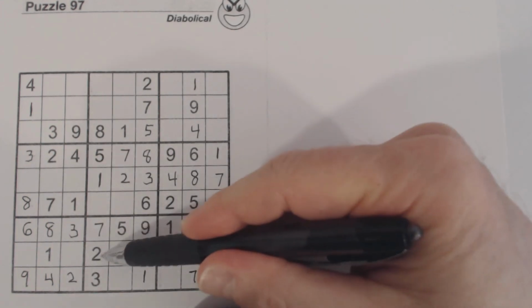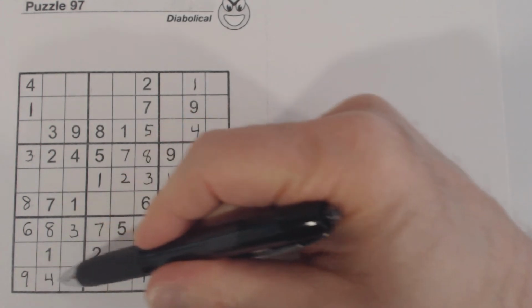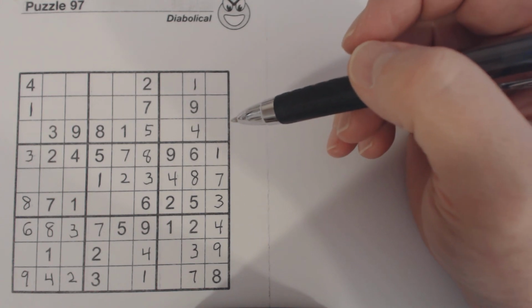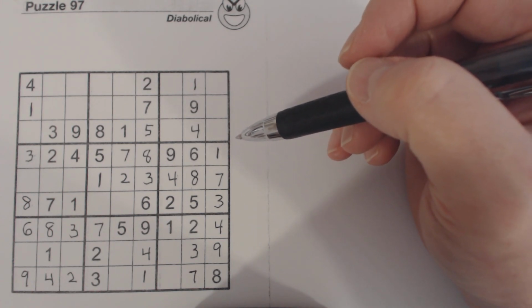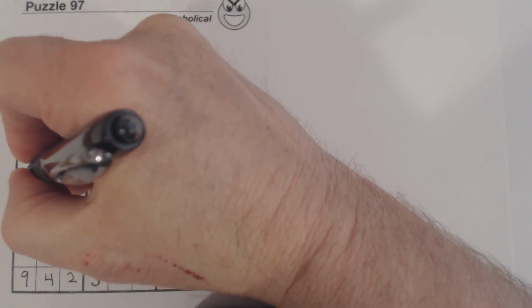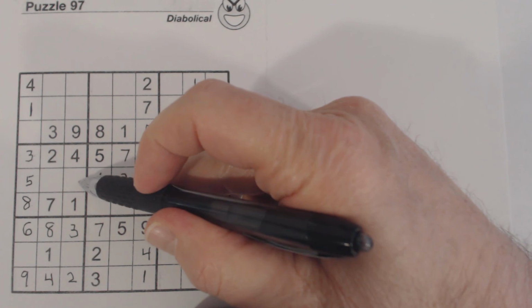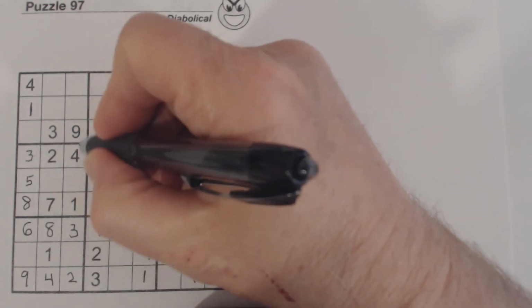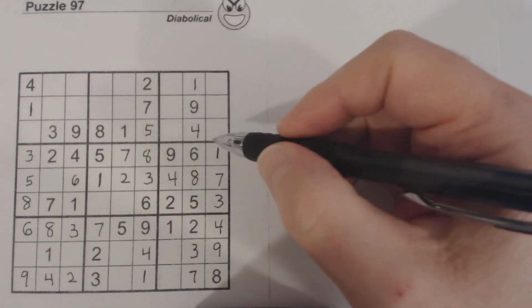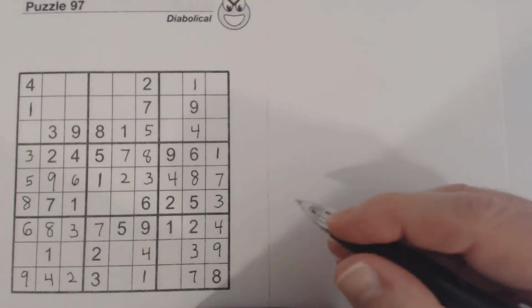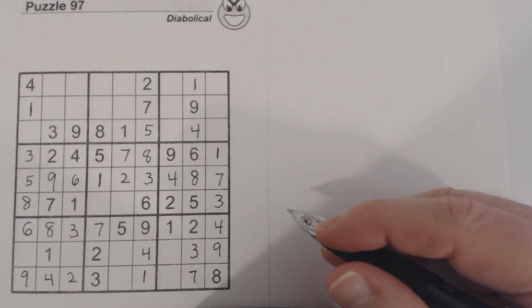Okay, we have 2's here and 9's here, so we know these are 2, 9 twins. We've got a 9 there, so that's a 2. Okay, we have 5, 6, 9 triplets there, and we have a 6 and a 9 here now, so that's 5. 6, 9 left, and there was a 9 there. I don't need to explain that one.